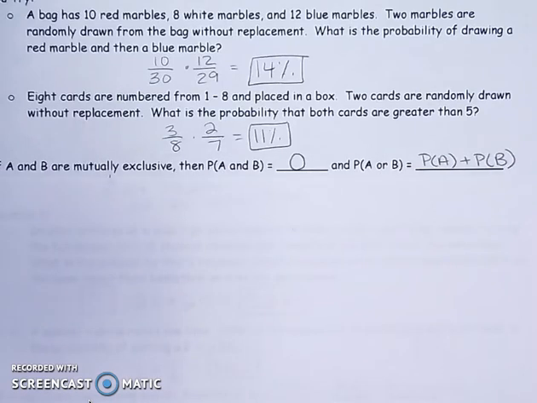If A and B are mutually exclusive, then the probability of them happening at the same time is 0. So that would be like you roll a number cube and you get a 2 and a 3. When you roll one cube, you can only get one number. So that's a mutually exclusive event. The probability of A or B would be the probability of A plus B. So you could say, what's the probability of getting a 2 or a 3, which increases your chances.